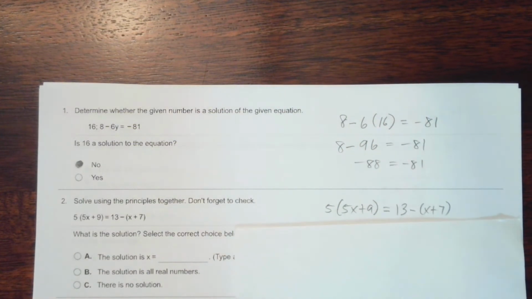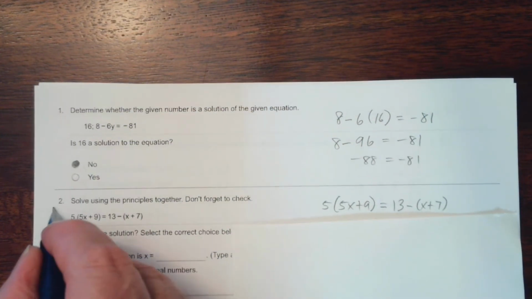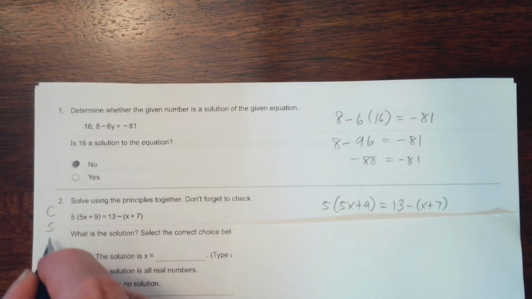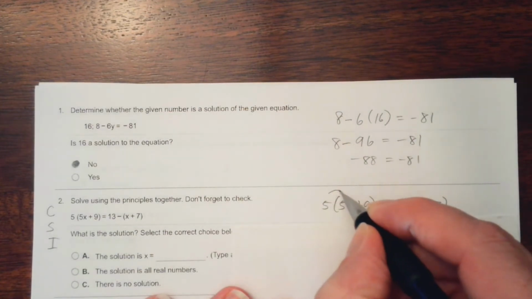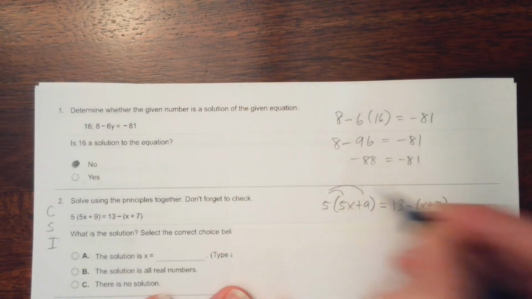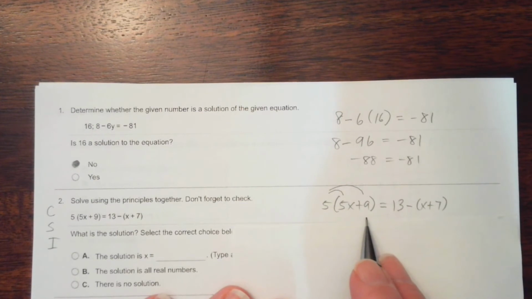On number 2, we're solving this equation. Now keep in mind, I showed you guys a technique I called the CSI 1 and 2 step. And if you did these three things, you'd always end up with a 1 or 2 step equation, which you ought to be able to solve. So here we don't have any fractions to clear, that's the C, but we do have some simplifying to do. So notice on the left here we can distribute. We'll get 25x minus 45.